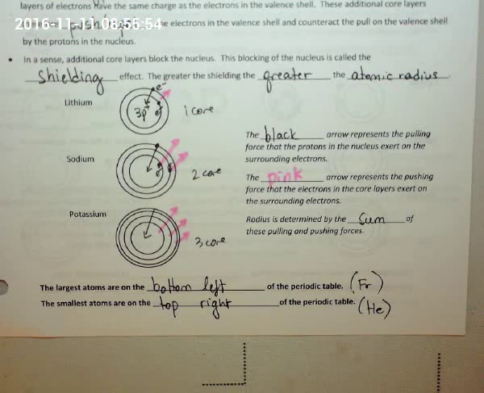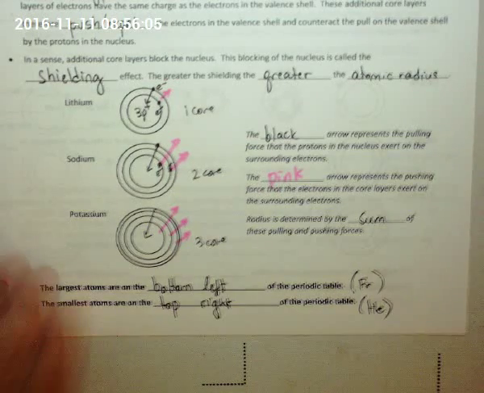But they have a lot of protons, so even though they have a lot of layers that are pushing out, all the extra protons that you put in the middle are helping to pull in. So it's all a tug-of-war between pulling and pushing forces. Okay? All right.